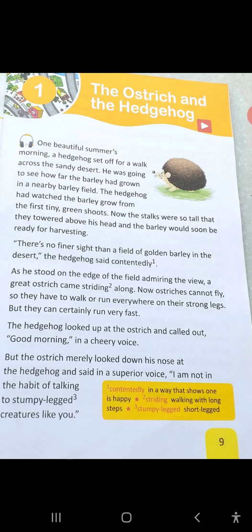It is so big, and I'll tell you that it is the world's largest flightless bird. Okay. So, it's very huge, and it has strong legs and a long neck. It has long legs which help it to walk and run. It can run very fast. So we will read the story about these two creatures.